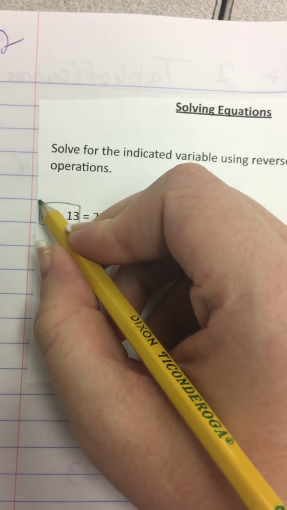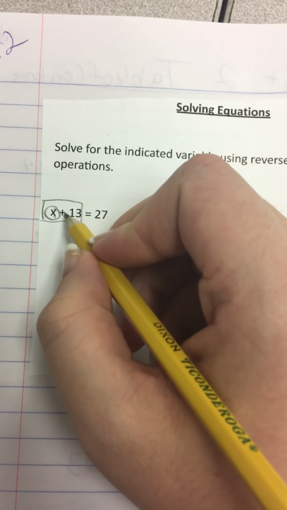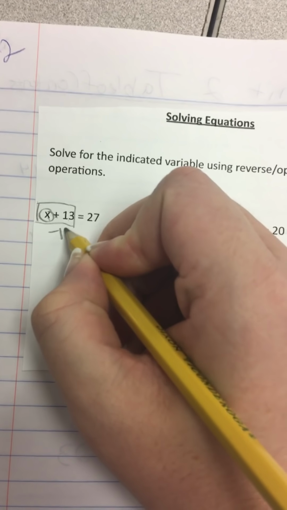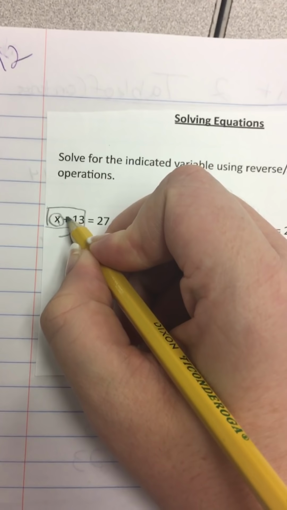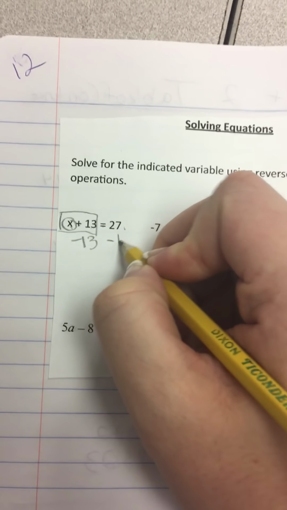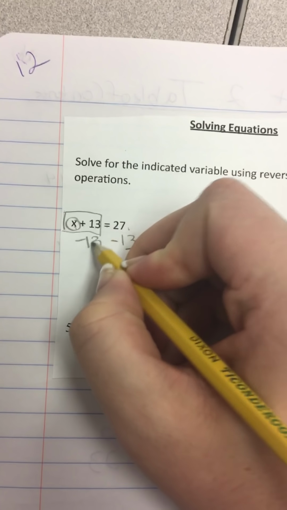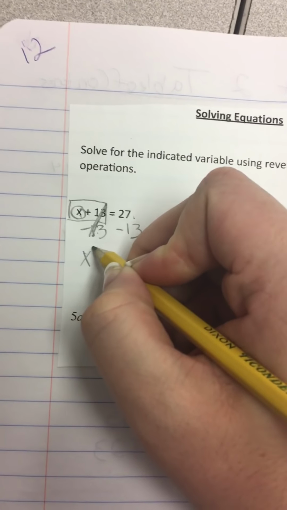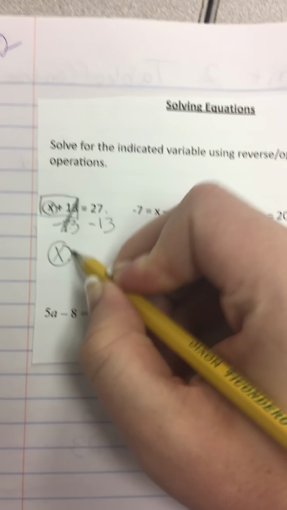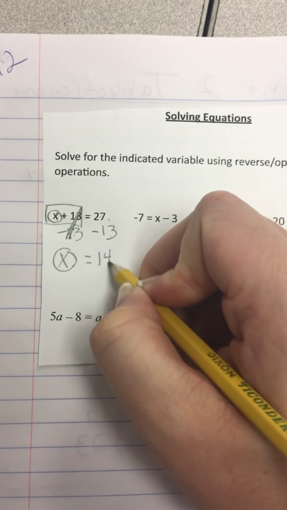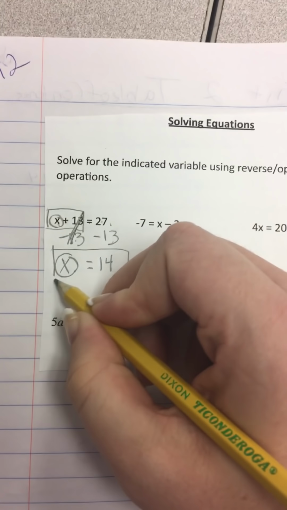So we're going to start with the biggest box. In this case, there's only one box, and I have a plus 13. The opposite of plus 13 is minus 13. But what I do on one side, I have to do on the other in order to make sure that it's still equal. All right, so 13 minus 13 is 0, so that just cancels out. X is now by itself. 27 minus 13 is 14, so this is our answer.